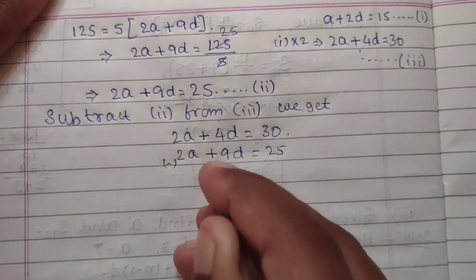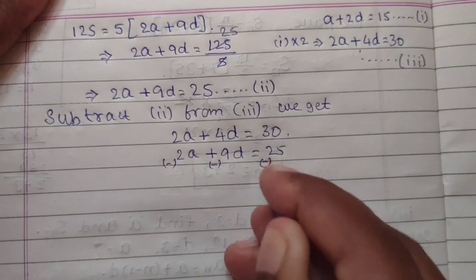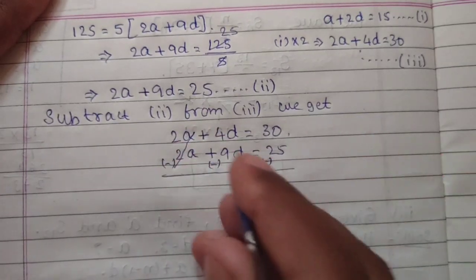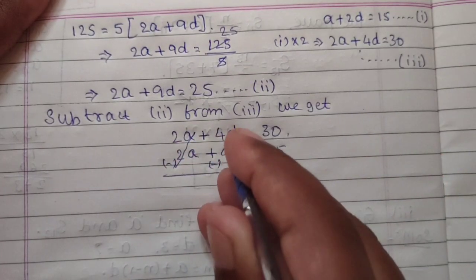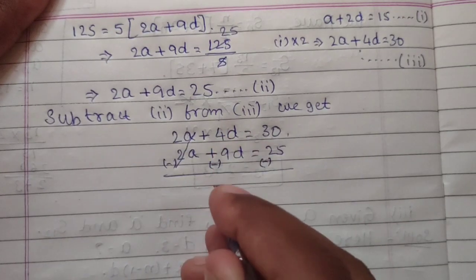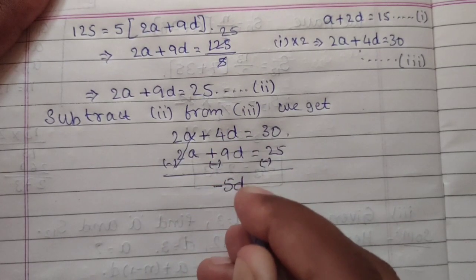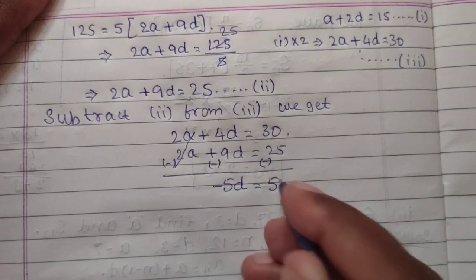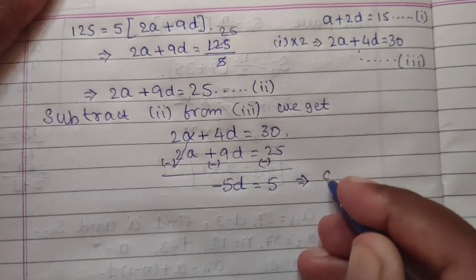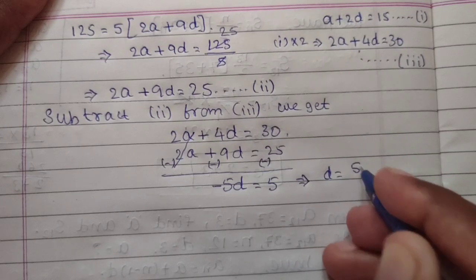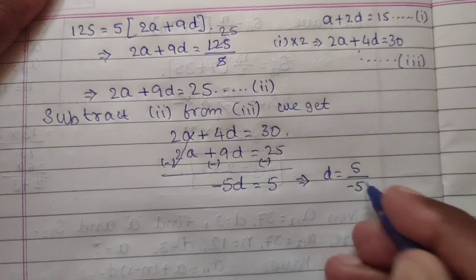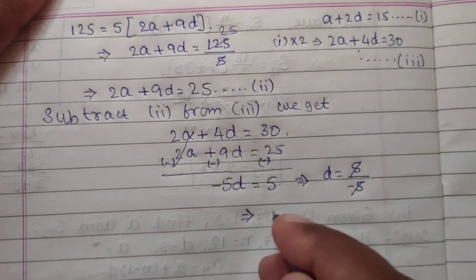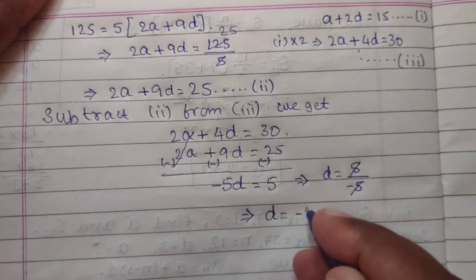Plus becomes minus, plus becomes minus, plus becomes minus. 2a minus 2a cancel. Minus 9d plus 4d gives minus 5d. 30 minus 25 is 5. That is d is equal to 5 divided by minus 5. That is, the common difference is minus 1.